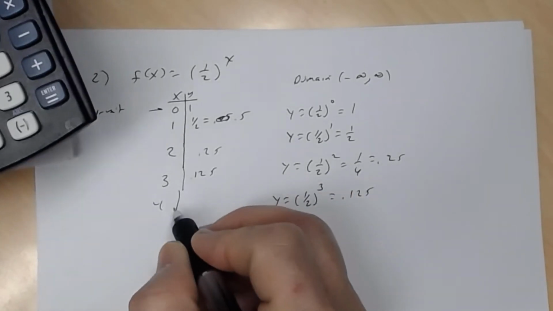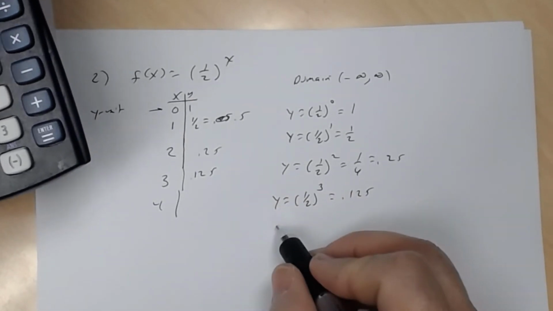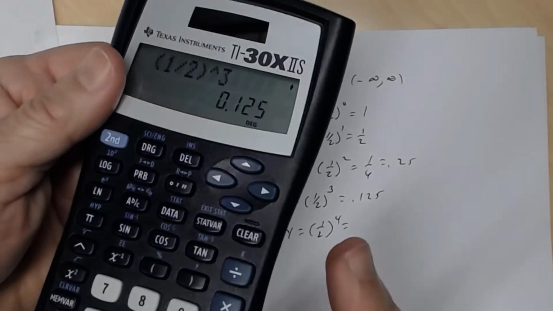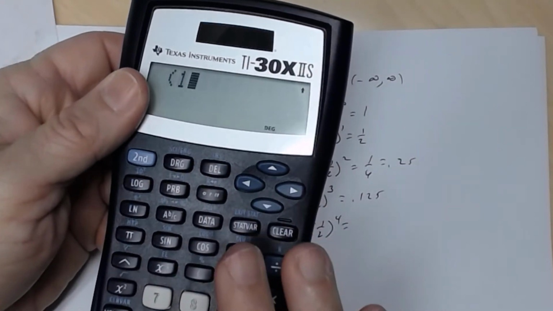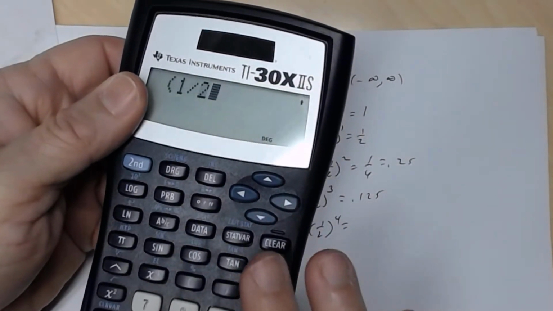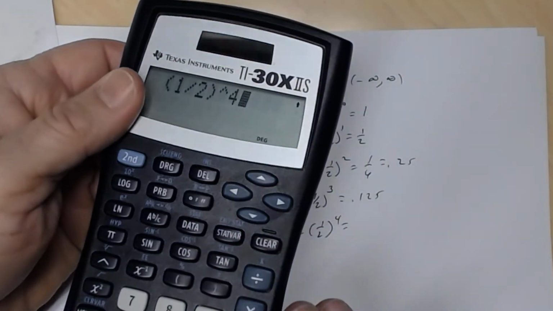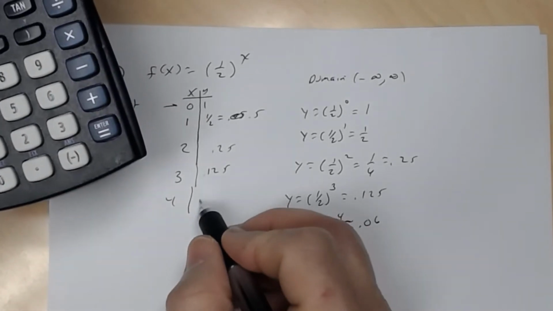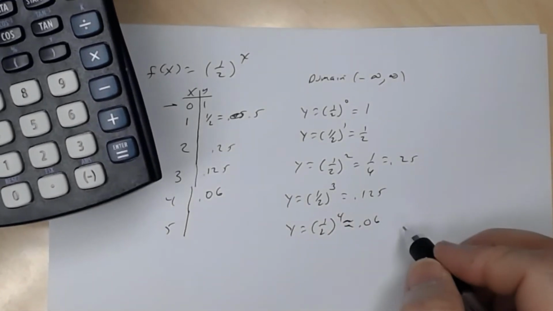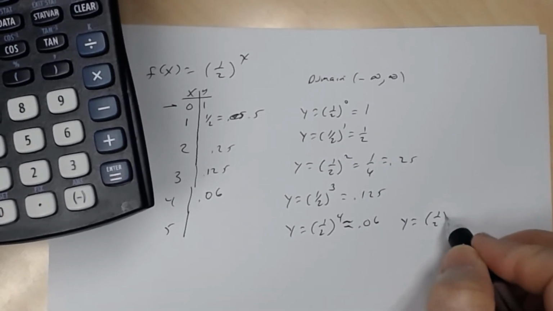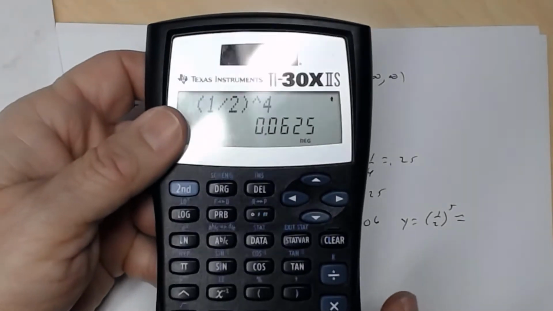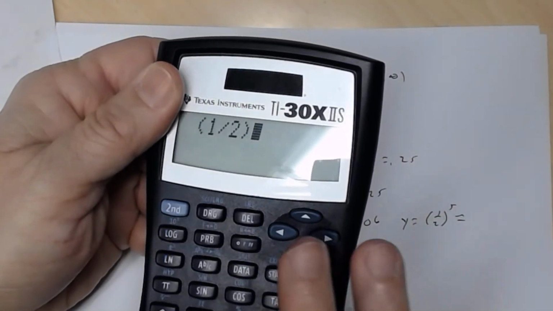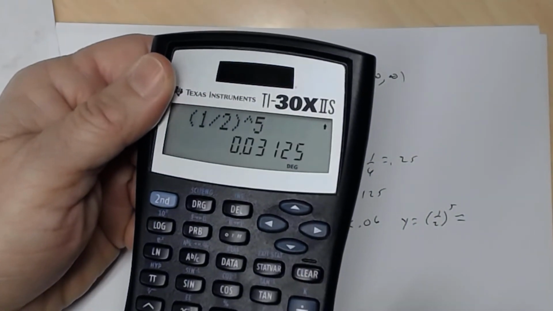Okay, if x is 4, so as x gets bigger and bigger, I get y equals 1/2 to the 4th. So let's see what that is. In parentheses, 1 divided by 2, raised to the 4th. You get about 0.06. I'll just do approximation here. If x is 5, you get y equals 1/2 to the 5th. So in parentheses, 1 divided by 2 raised to the 5th. That's about 0.03.